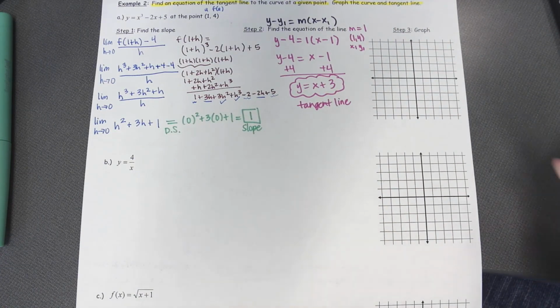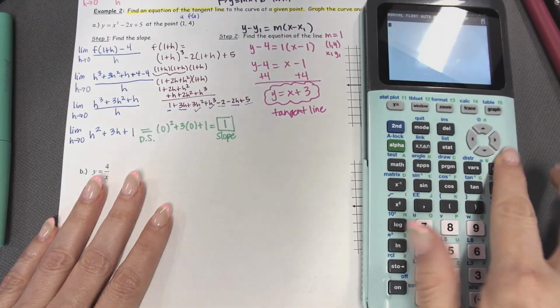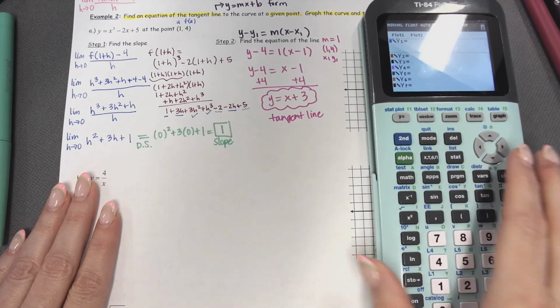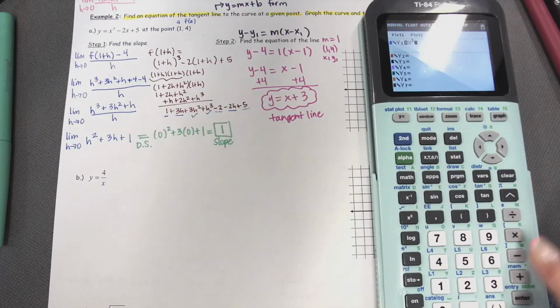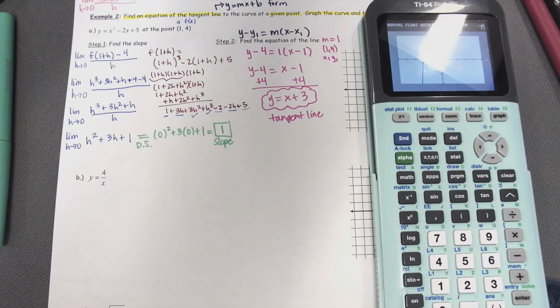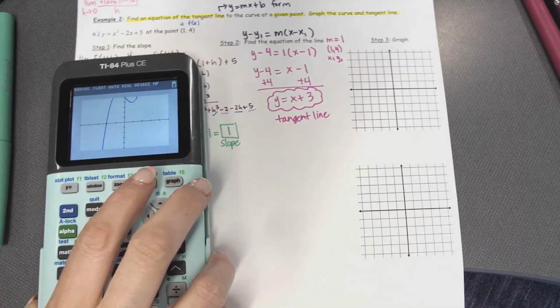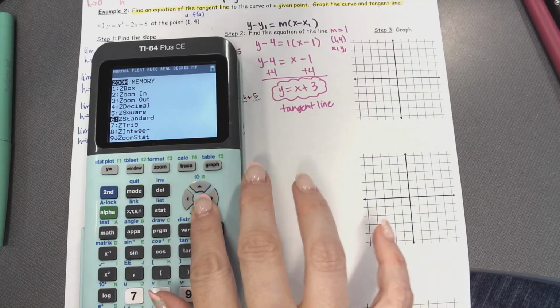All right, so let's graph this and see what's going on here. Okay, so in my y equals, I'm going to do x to the third minus 2x plus 5. I'm in a 5 by 5 grid, so I'm just going to change mine to the 10 by 10.